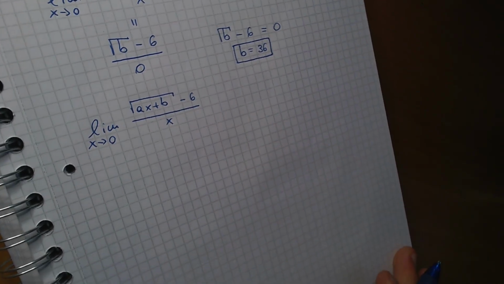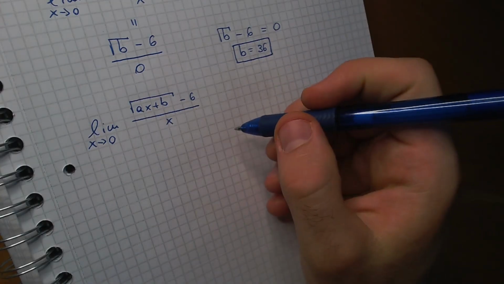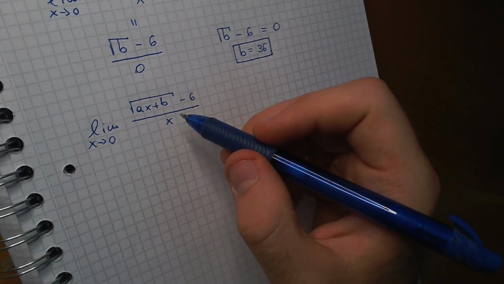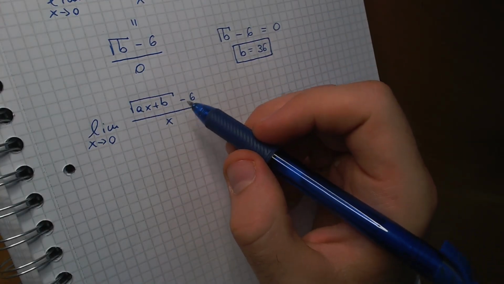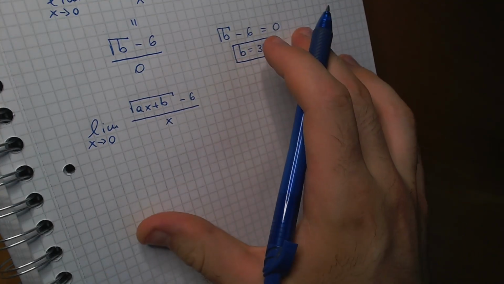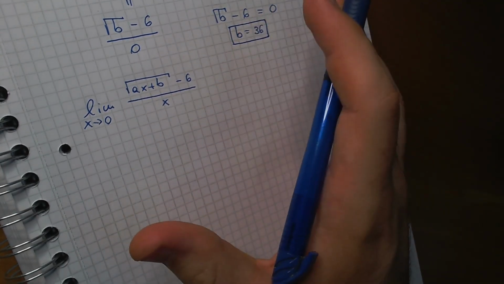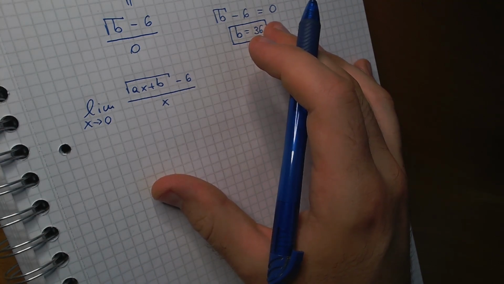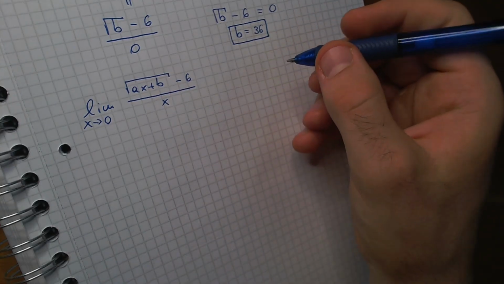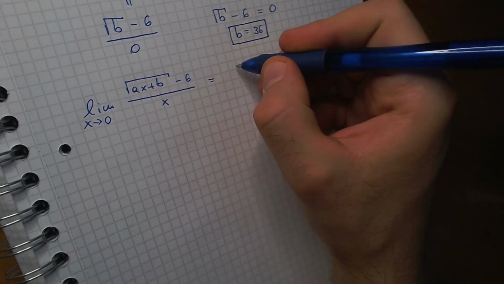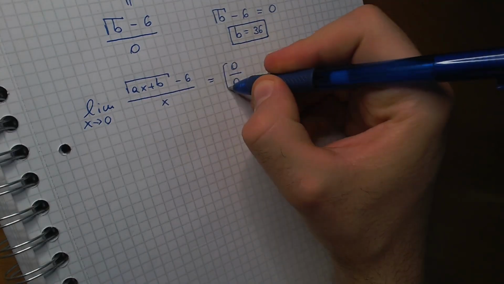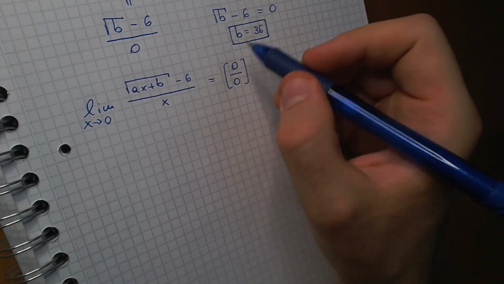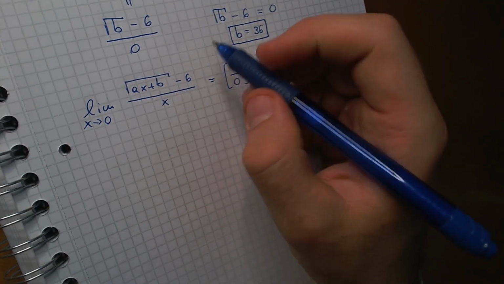Here obviously we could also use the L'Hopital theorem, but as I said, in this video we are going to use just the simplest tools to compute the limit. So this limit, if we compute it, we would get 0 over 0, because the numerator, as we said, is 0, and this is 0 obviously.